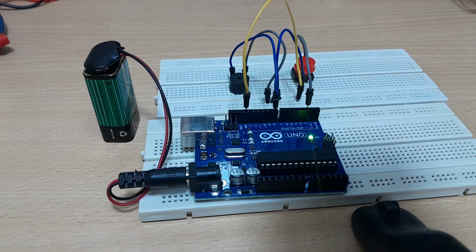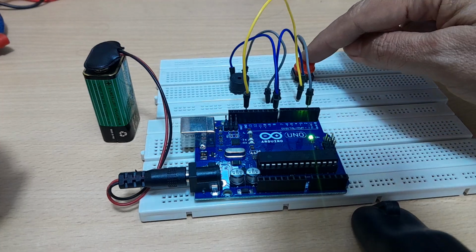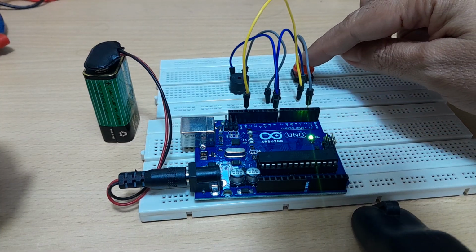So what can we do this time? Let me begin this one with a demo. This is a push button. I'll press it.